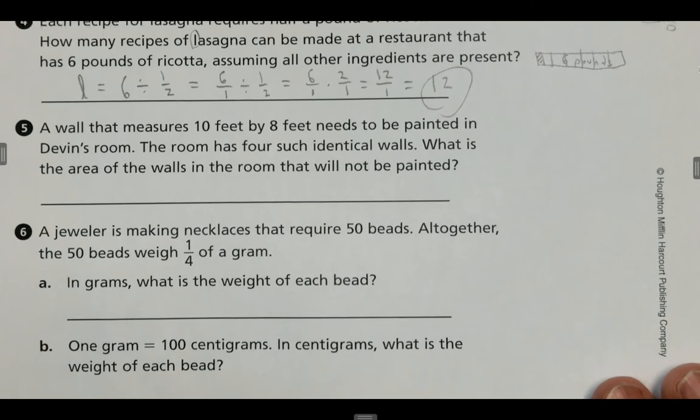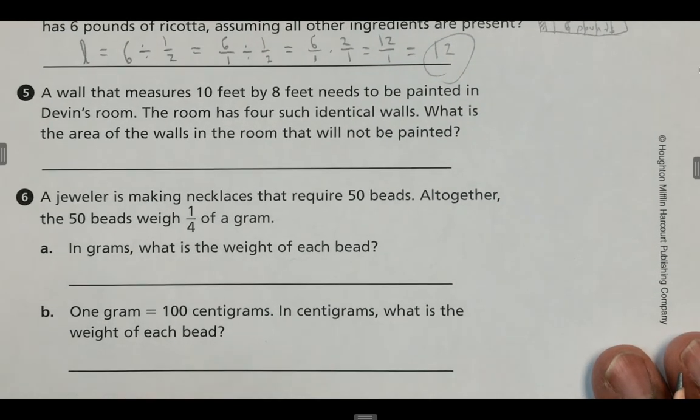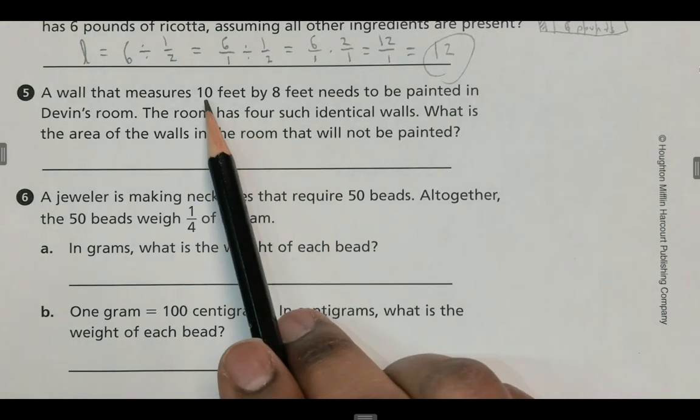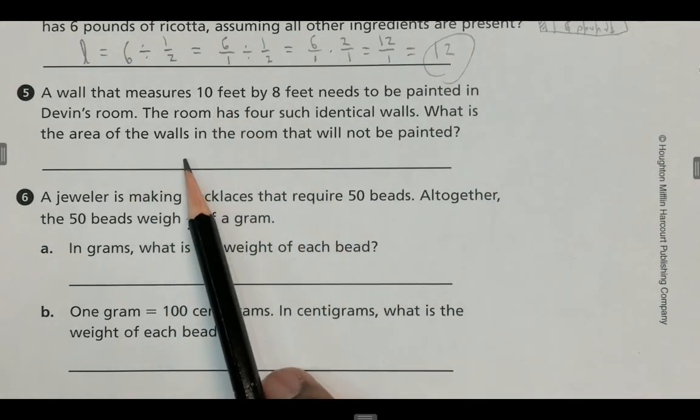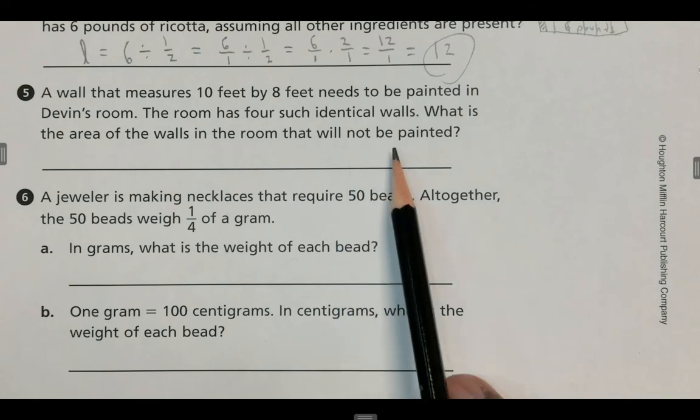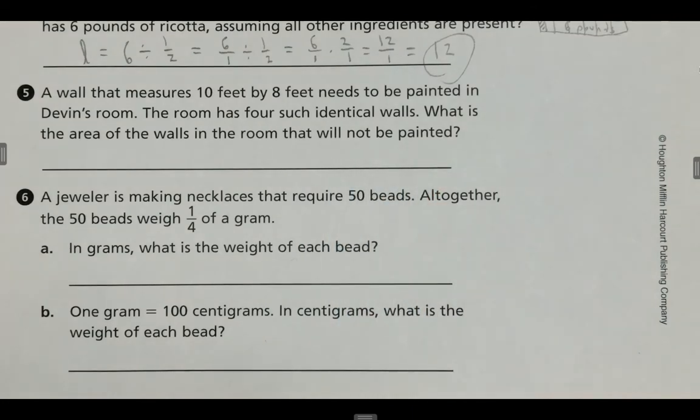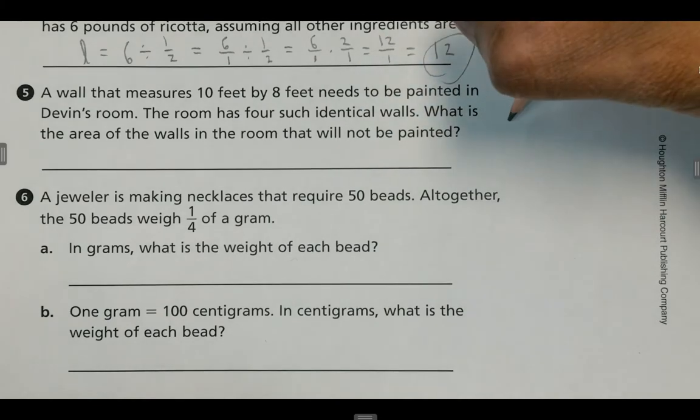Number 5. A wall that measures 10 feet by 8 feet needs to be painted in Devin's room. The room has 4 such identical walls. In other words, all 4 walls have these measurements. What is the area of the walls in the room that will not be painted? Okay, let's visualize this. You've got a wall.